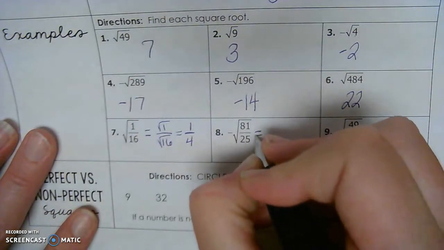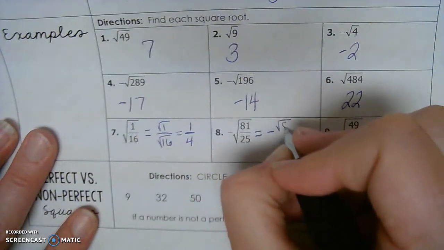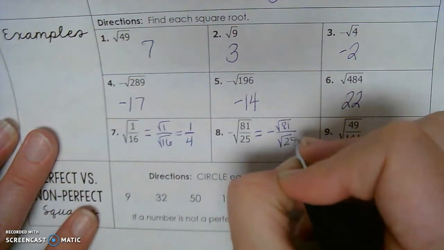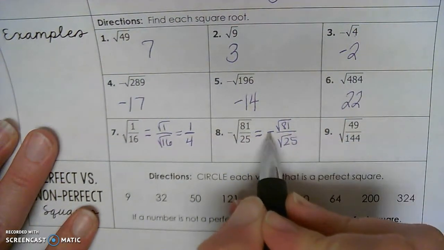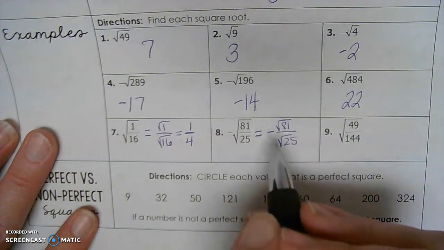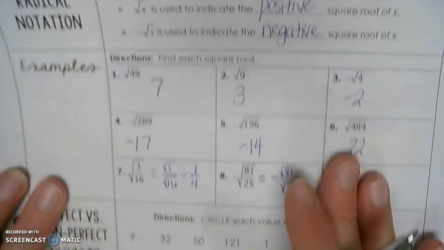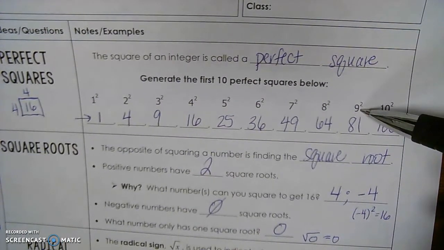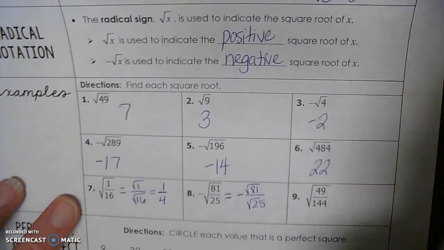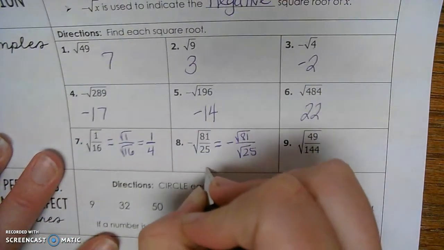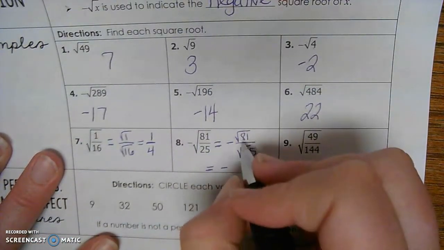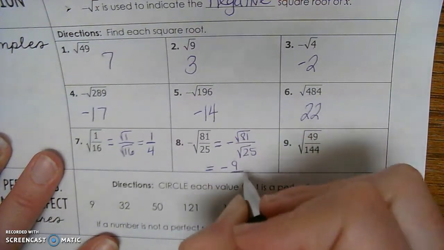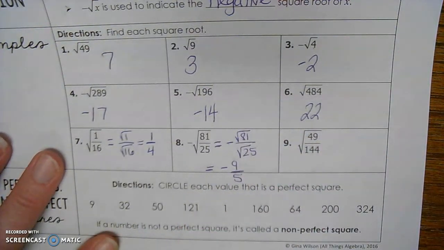If we do that same thing over here, negative square root of 81 over square root of 25. Make sure you realize that negative goes in the middle. It doesn't go to each of them. You can always look up here to find your perfect squares. So 81, we know 9 is the square root of 81. So this gives us a negative answer. Square root of 81 is 9. Square root of 25 means what times itself gives us 25 is 5. So negative 9 over 5.